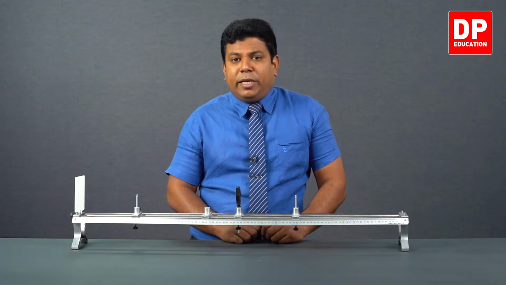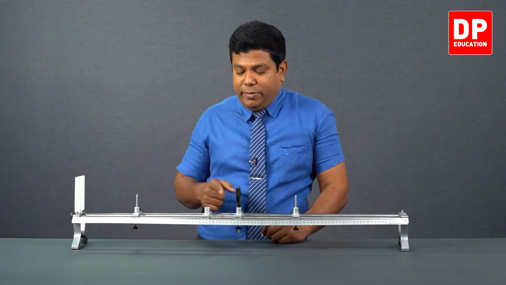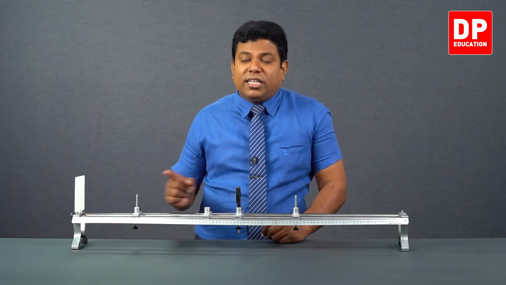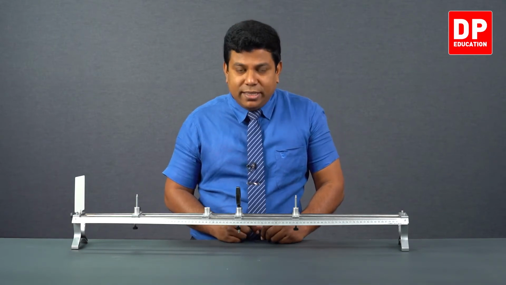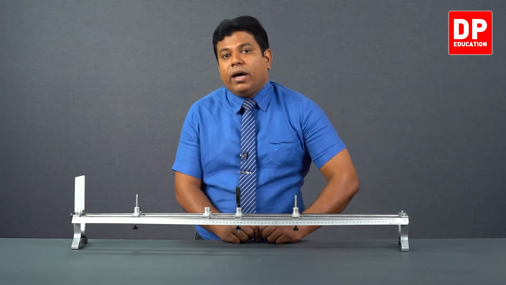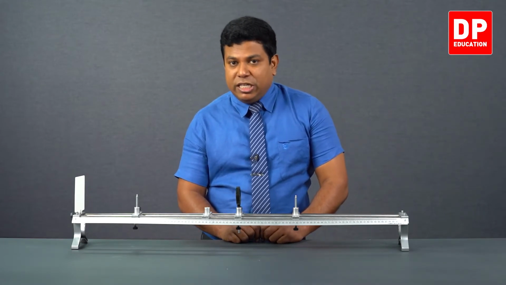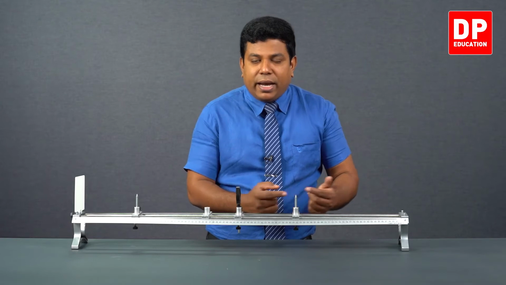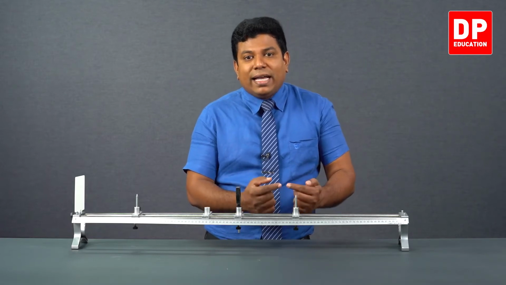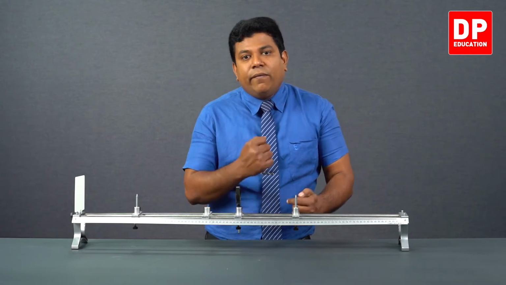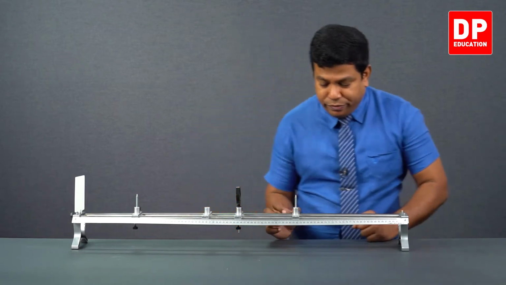Right. Let's repeat the process now. Object is at 15 centimeter. That means you have a gap of 30 centimeter. 30 centimeter is your object distance. Now we'll locate where the image is. So you move this nail back and front to find out where exactly it becomes collinear with the image.